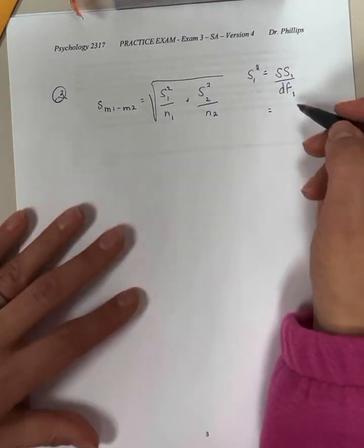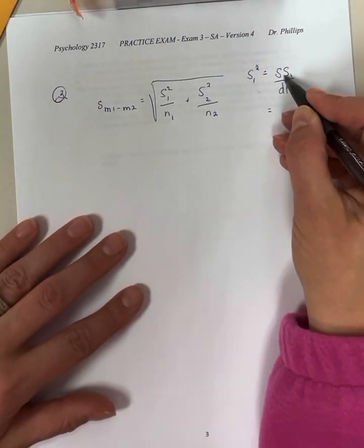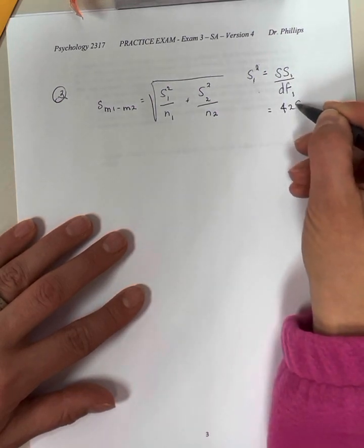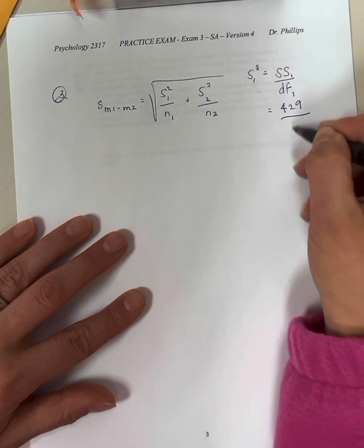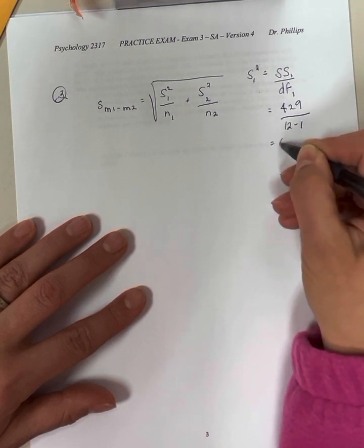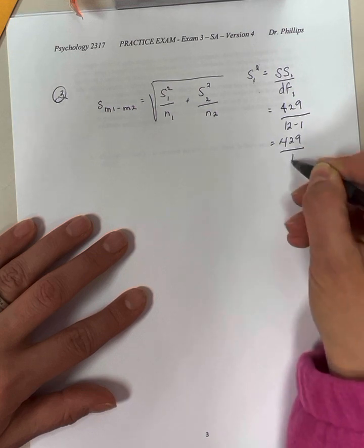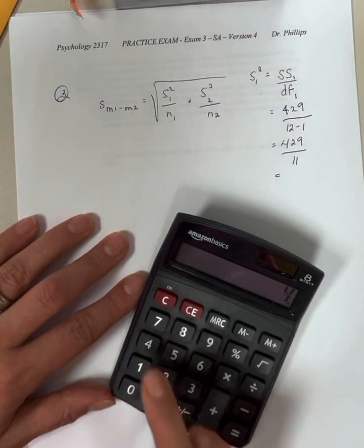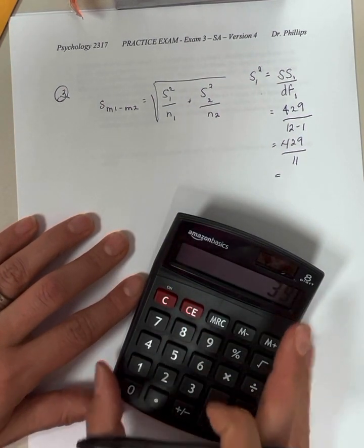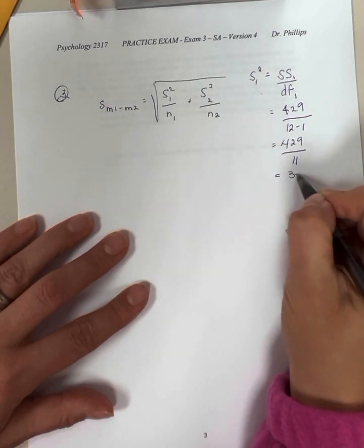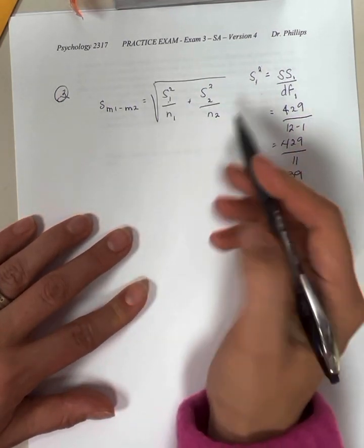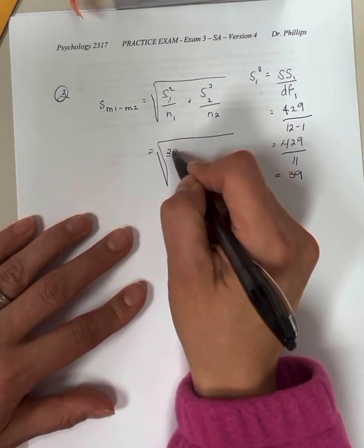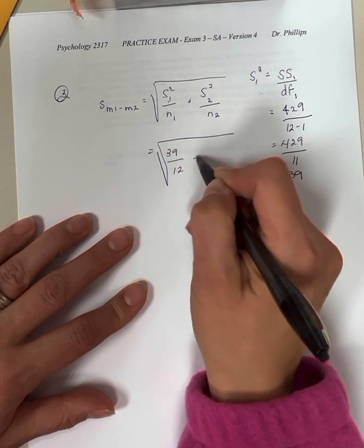So the sum of squares of group 1 is 429 divided by 12 minus 1. 429 divided by 11, which is 39. And I will put that up here. Okay, so I still have more to do, but I can put 39 divided by 12 plus, and now I need to do the same for the variance of group 2.